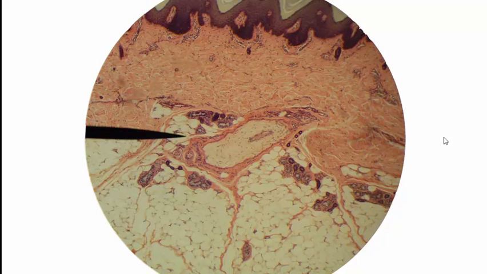On the next image, this looks like thick skin at 100 times magnification. And there's a few things to point out here. Epidermis is up here, dermis is here, and then hypodermis is down here again. And we have sweat gland, sweat gland, sweat gland, sweat gland. This is another receptor. This is a receptor for pressure, for deep pressure. It's called a lamellar corpuscle, also known as a Pacinian corpuscle.